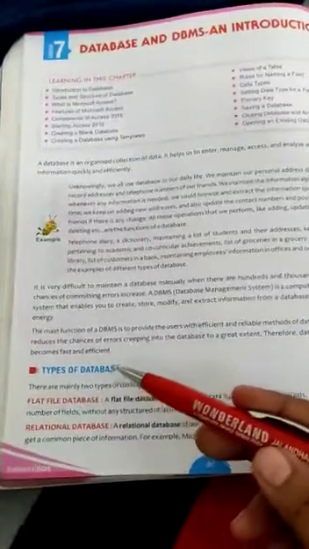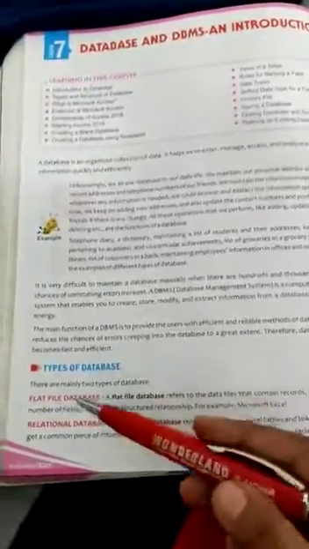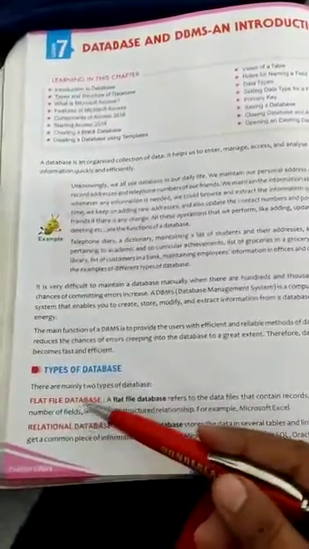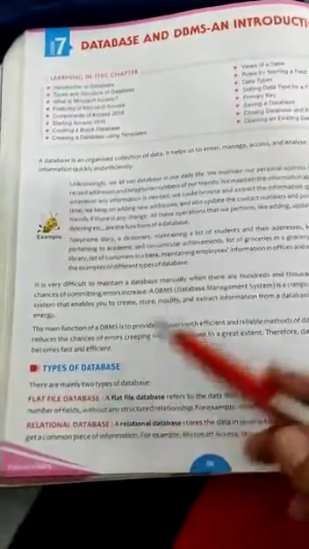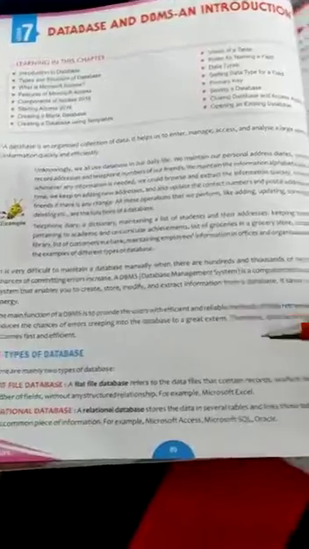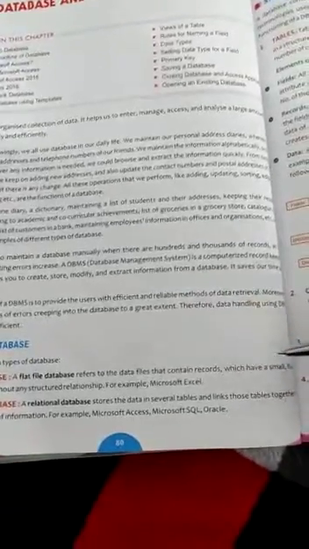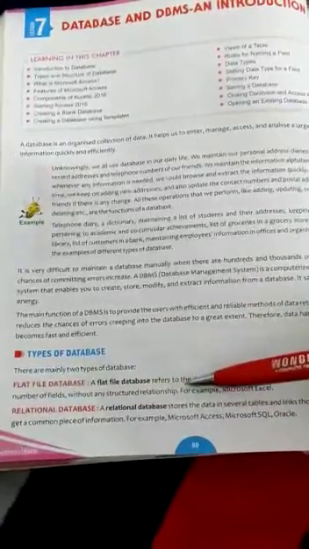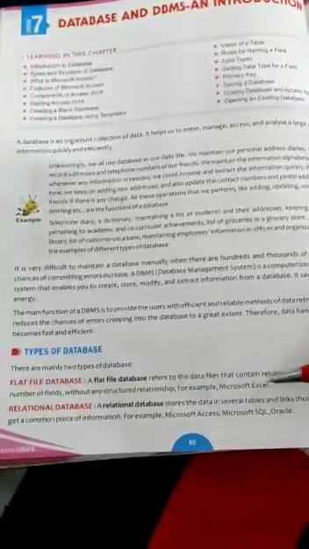Next is types of database. Database is of two types. First is flat file database and the second is relational database. Firstly, we will discuss flat file database. A flat file database refers to data files that contain records which have a small fixed number of fields without any structured relationship. For example, Microsoft Excel.